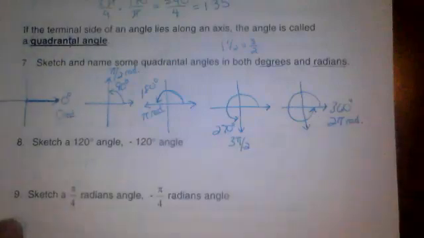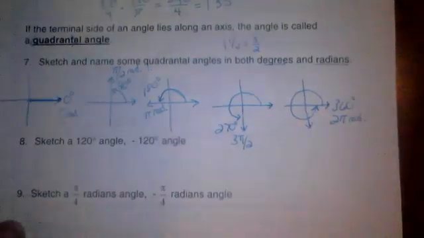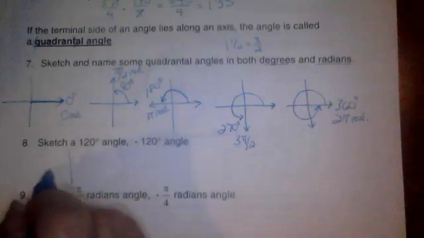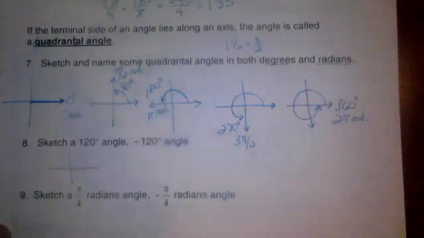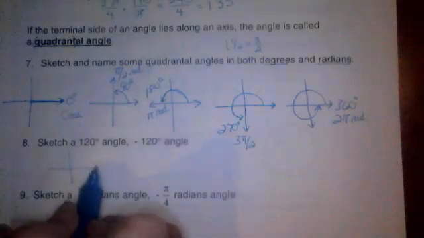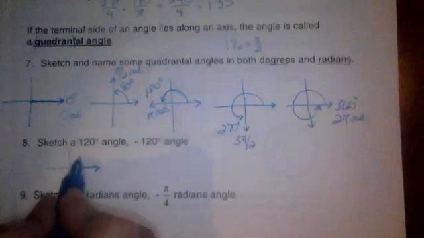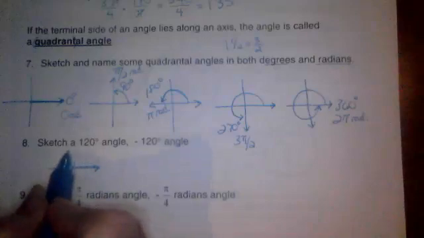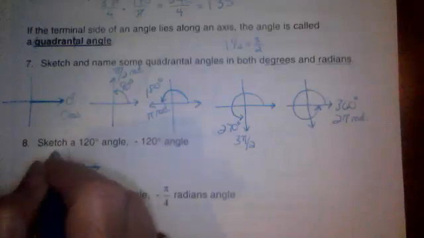All right, so now we're just going to do some sketches. The sketches in degrees are going to be fairly easy because I know you're pretty used to thinking in degrees. So these sketches don't have to be exact, but we kind of want to put them in the right place, and they definitely have to be in the correct quadrant. So 120 degrees, well, if I start with my initial side here, and I'm supposed to go counterclockwise, then when I get to the top, I'm only to 90. So 90 plus 30 degrees would put me right in here.